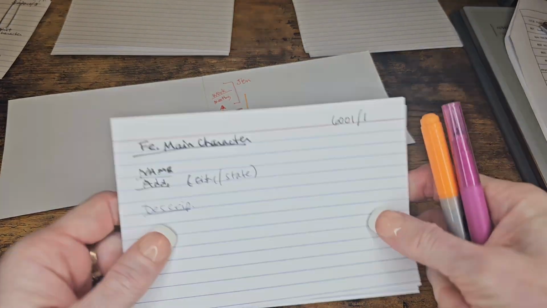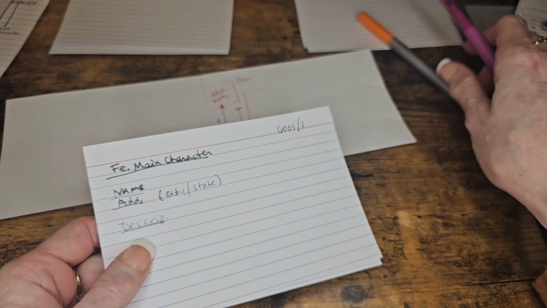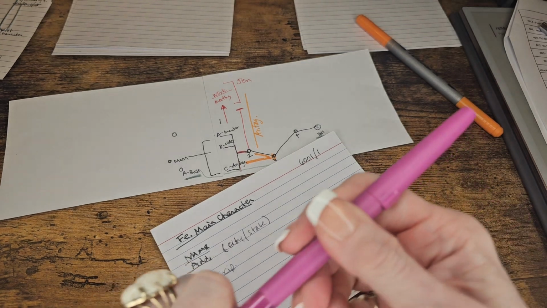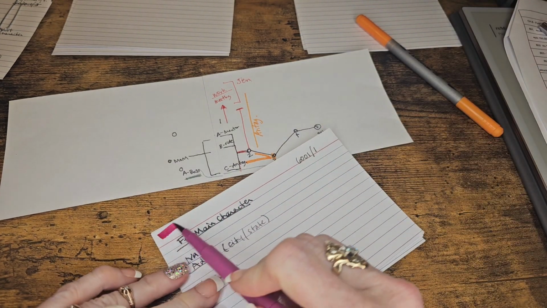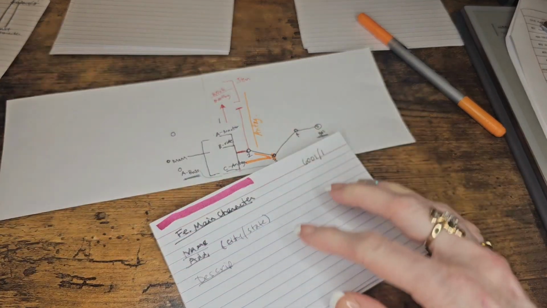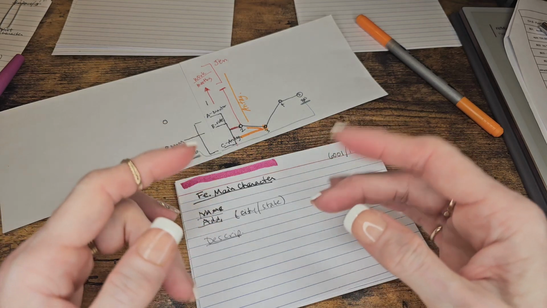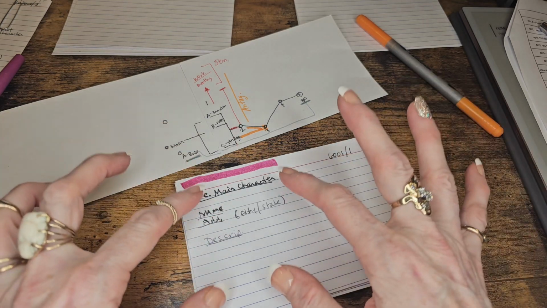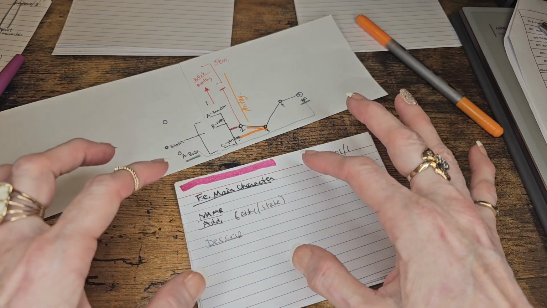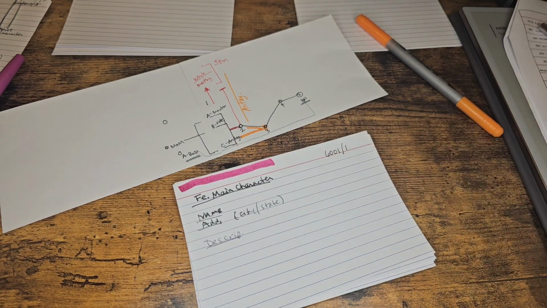meaning those people. So I'm going to begin with a pink highlighter because in my world, I always highlight my characters on their cards so that when I'm flipping through my Zettelkasten looking for something, I know at a glance this is a female character related card. Or in this case, this is actually her.